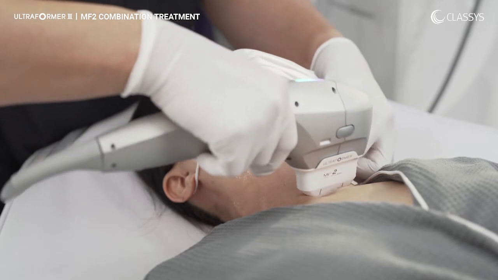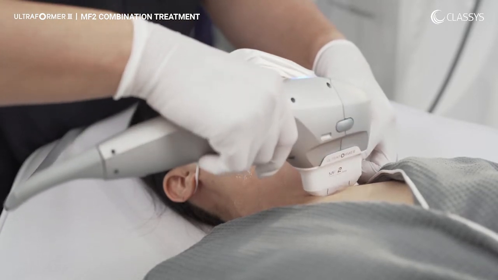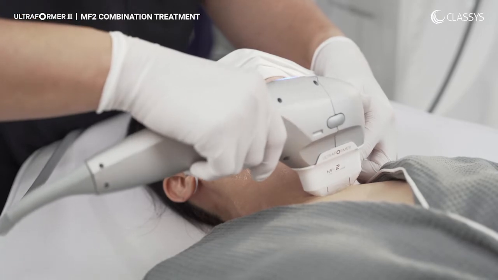Which is quite fast. You can see that almost half of the coverage area is already finished.